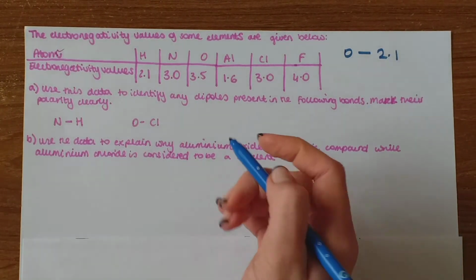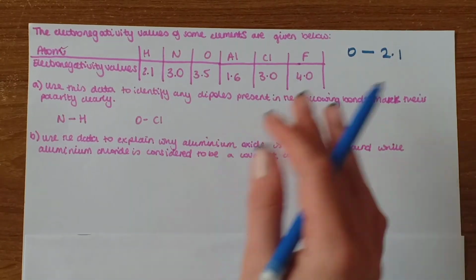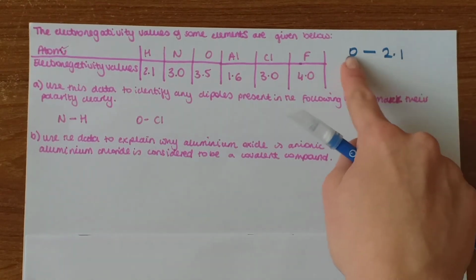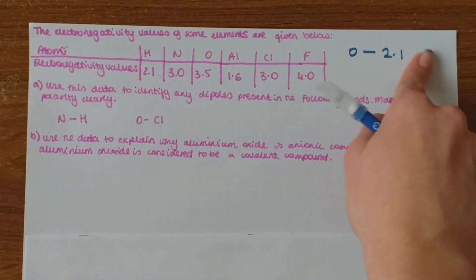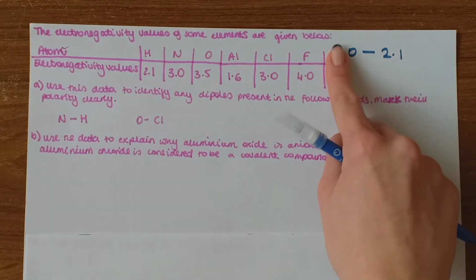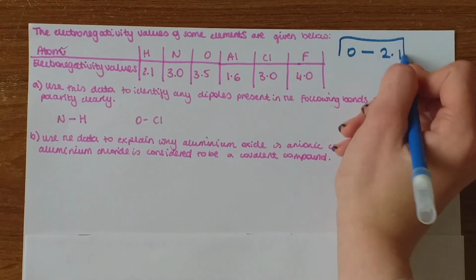So it starts with covalent, then it's polar covalent, strongly polar covalent, and everything above 2.1 is ionic. So we use these electronegativity values, take them away from each other, and then see where they lay in this range. This is the Linus Pauling scale.